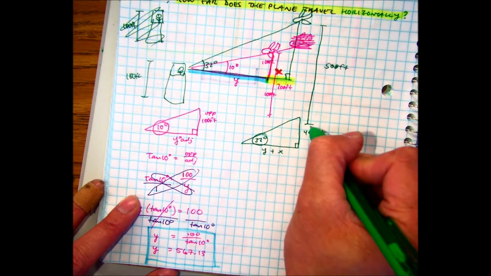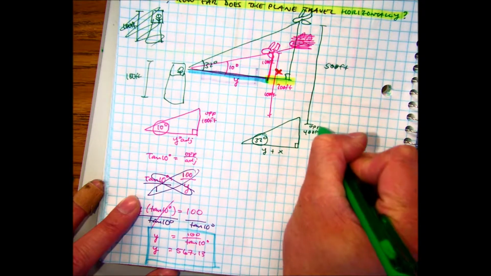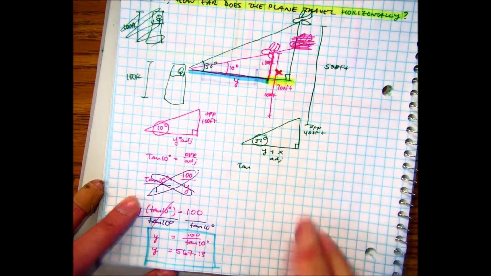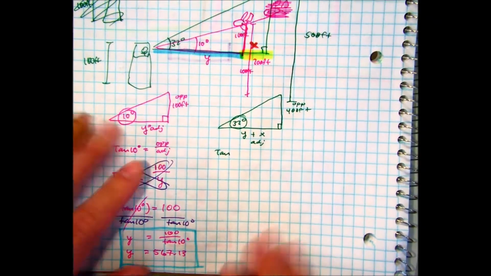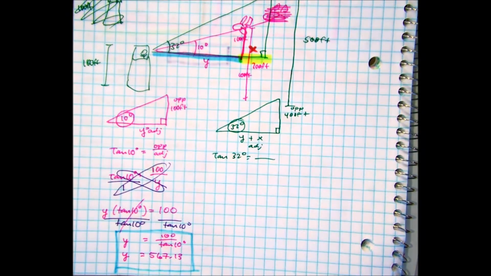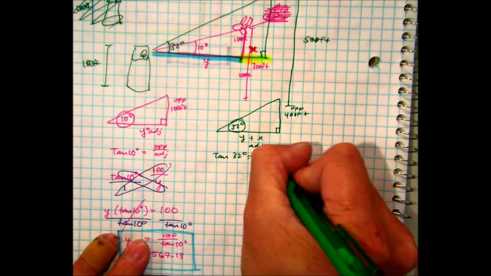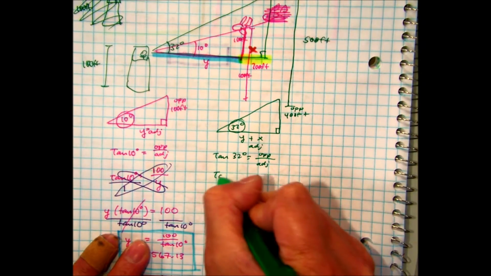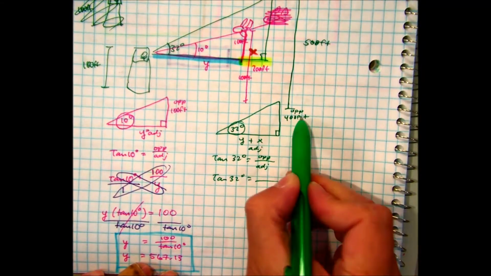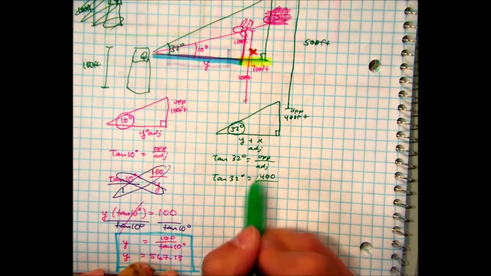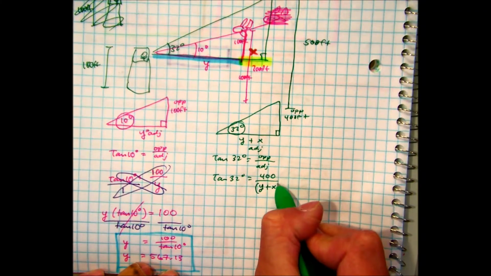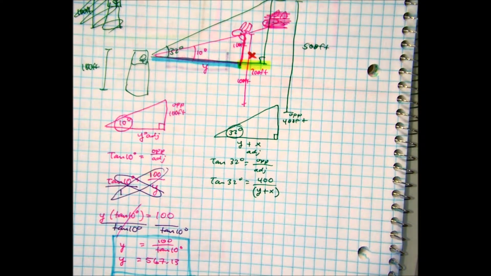Class, what side do I have? And this side? Adjacent. So I'm going to have the tangent of 32 degrees equals, which two sides, class? Opposite over adjacent. Tangent of 32 degrees equals, how much is my opposite side? 400 over my adjacent side? y plus x. Now here, I want to put it in parentheses. I don't want you to separate this.